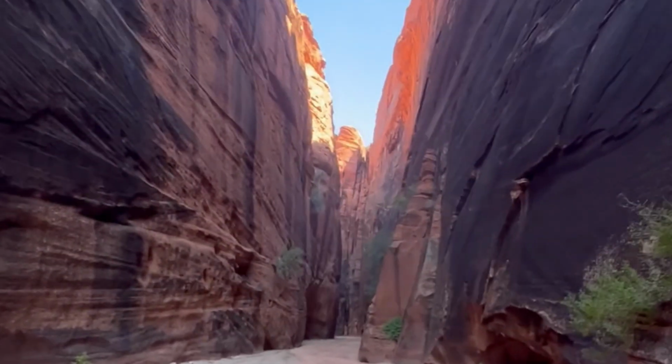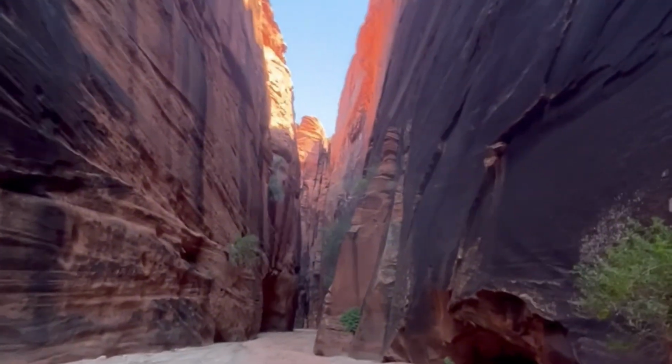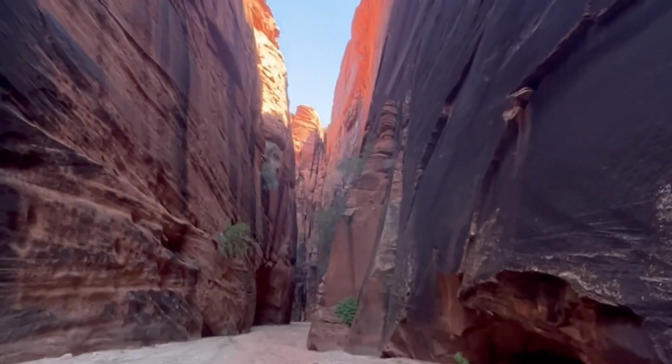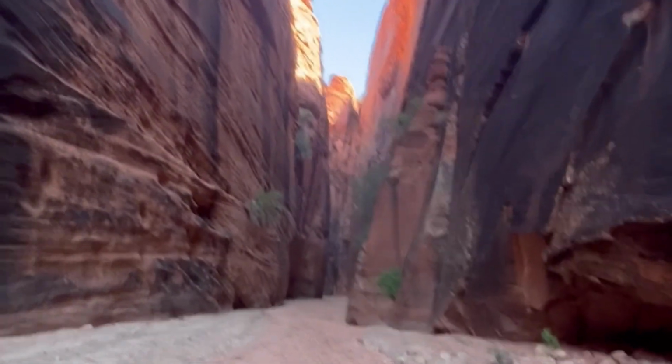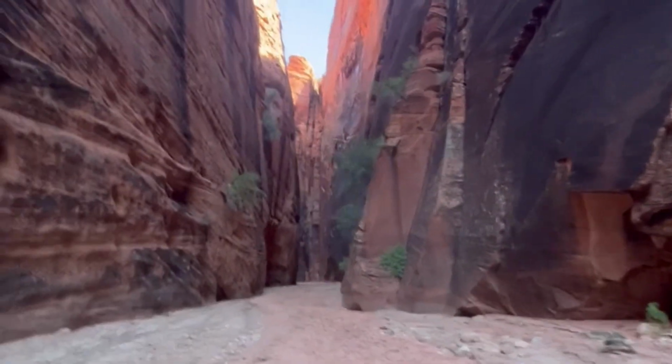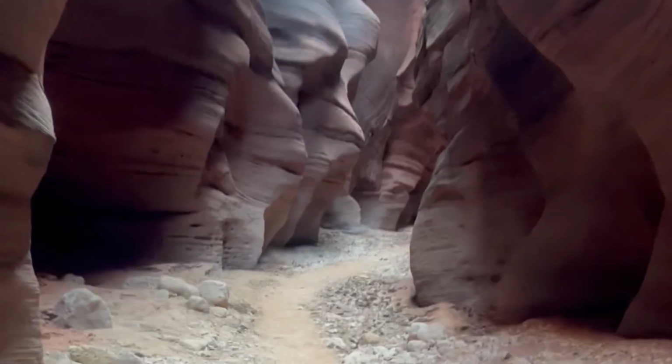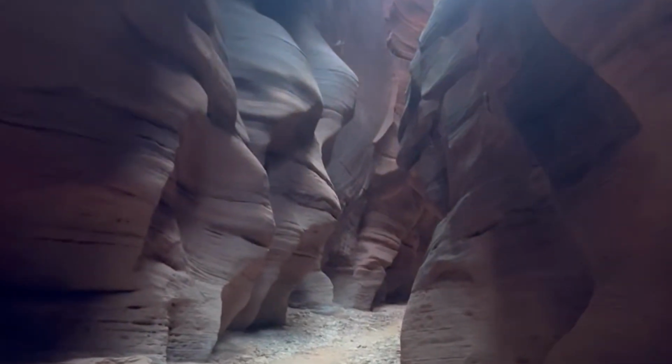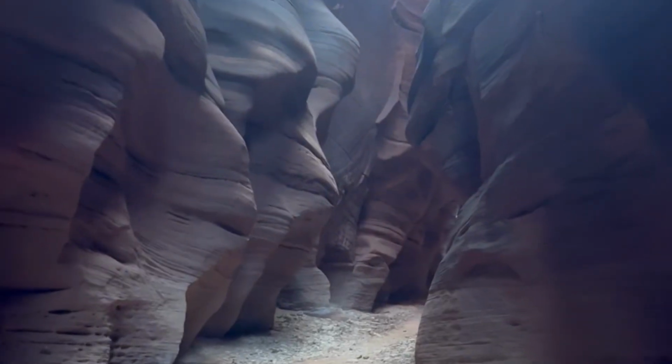Slot canyons are super dangerous even when there's just a little bit of rain, especially the longest and deepest slot canyon in the world. If there is just a little bit of rain off in the distance, that water will flow along the path of least resistance and collect at a low point, like a canyon.